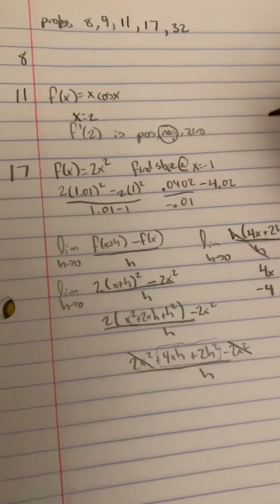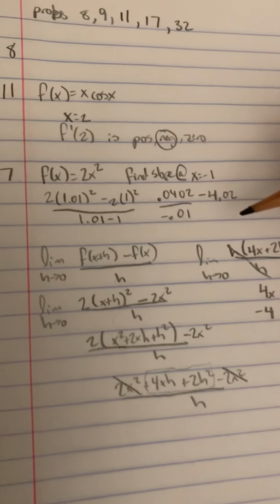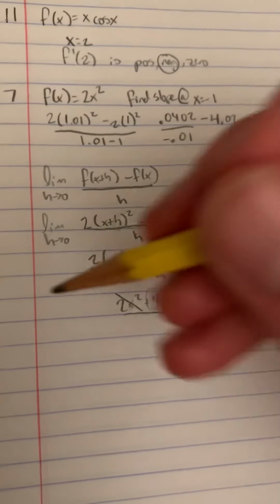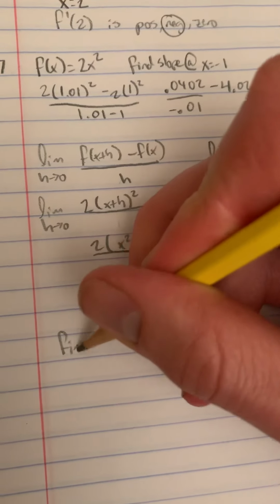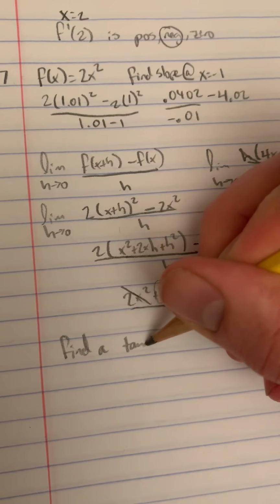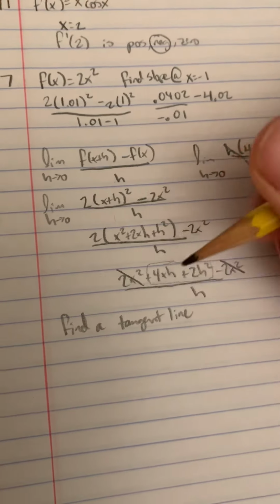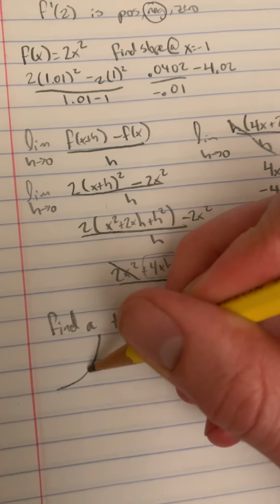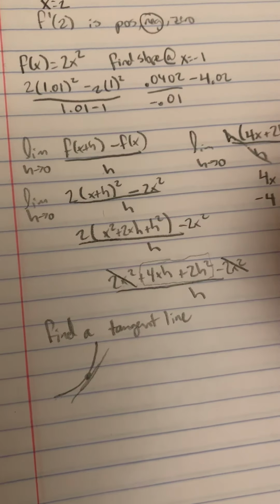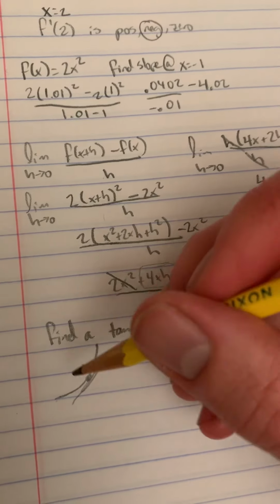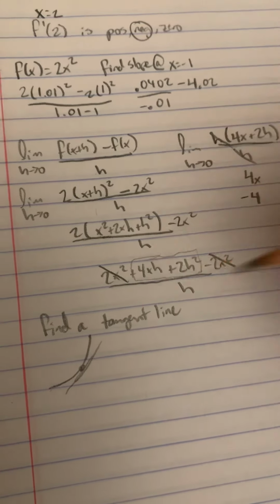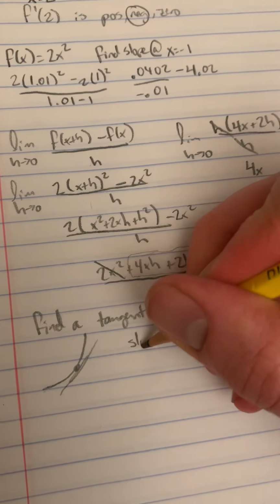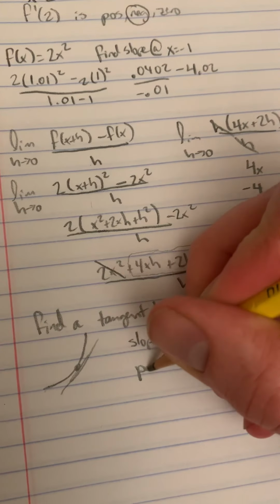Anyway, what I've done so far is I have answered part A. I have found the slope of the graph at the given point. The next thing they want me to do is find a tangent line. Now, I talked about this in my previous videos, but a tangent line is a line that touches a curve in exactly one spot. Now, this is a line just like any other line. We're used to finding equations of lines. A line has two parts. It has a slope and a point. We need a slope and we need a point.